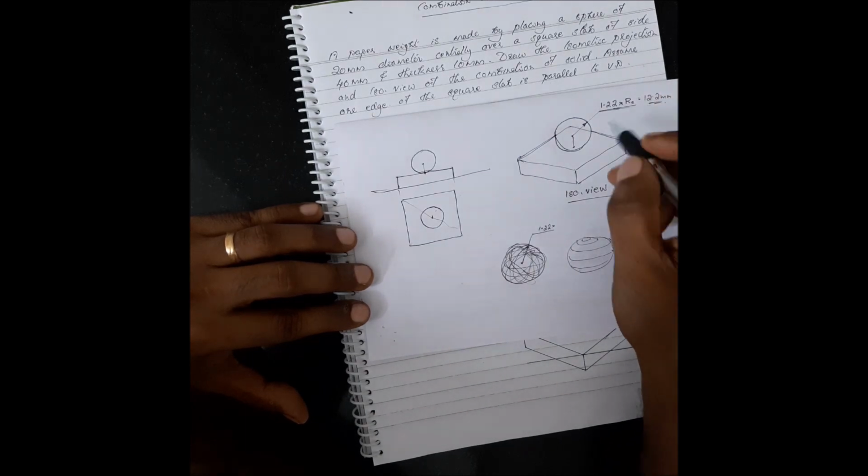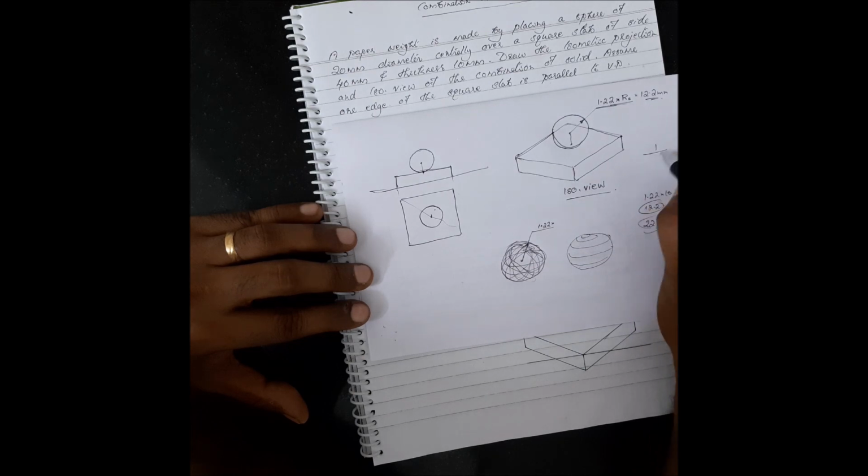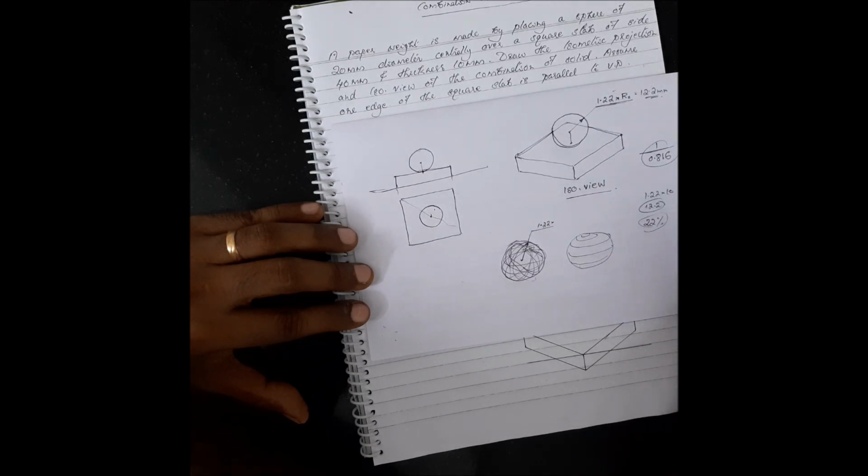Now, how do you remember this 1.22? It's nothing but the reciprocal of 0.816. 1 divided by 0.816 is 1.22. So you don't need to learn this by heart. If you forget it, just take 1 divided by 0.816 and you'll get this answer.